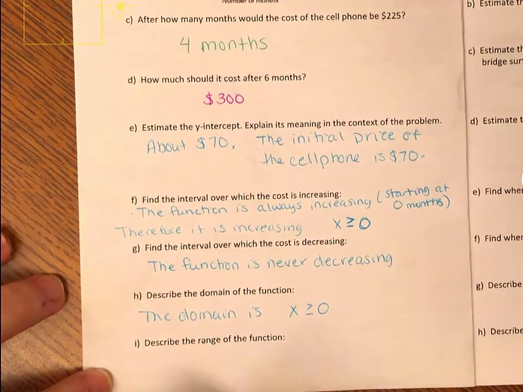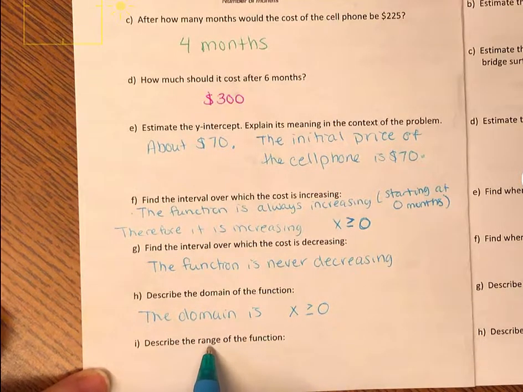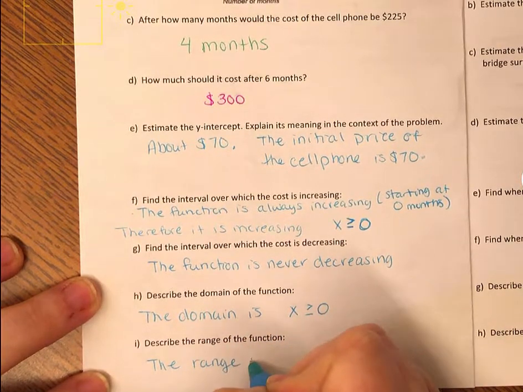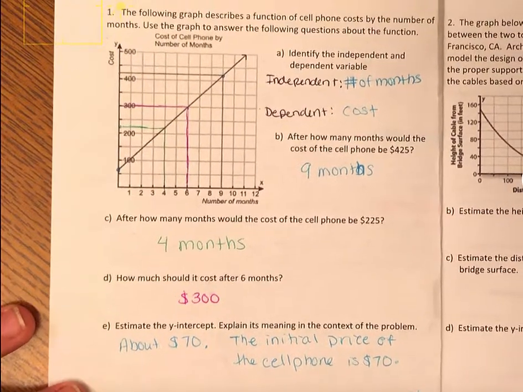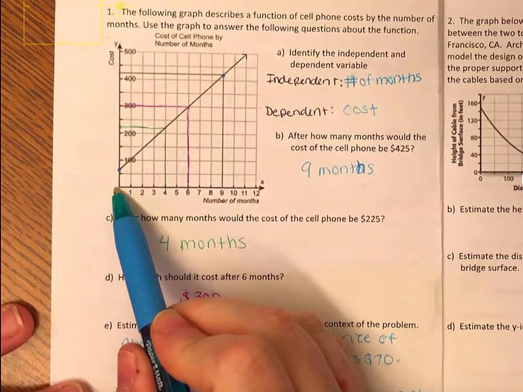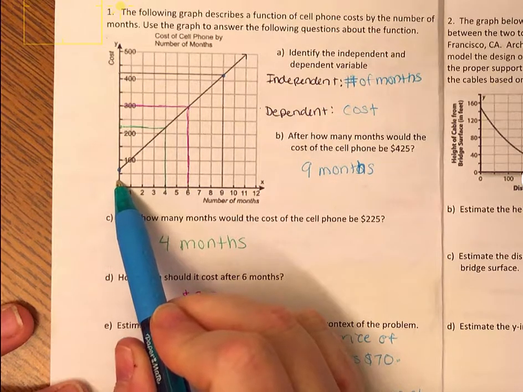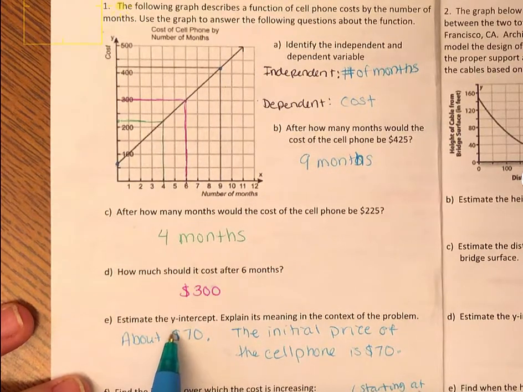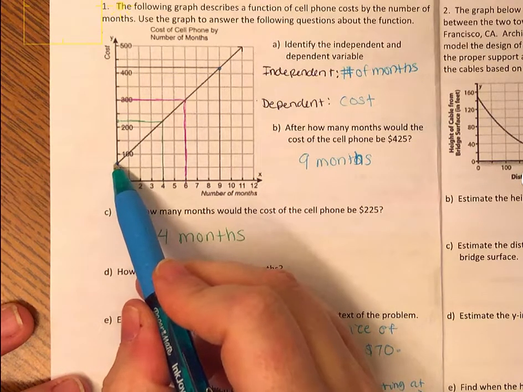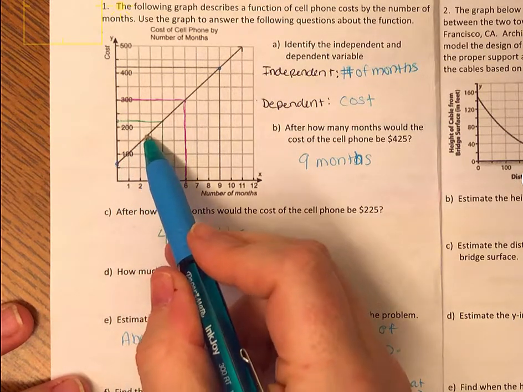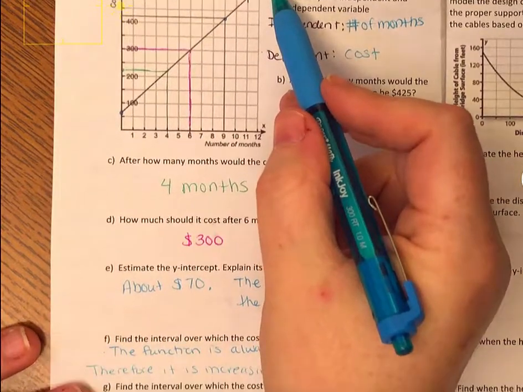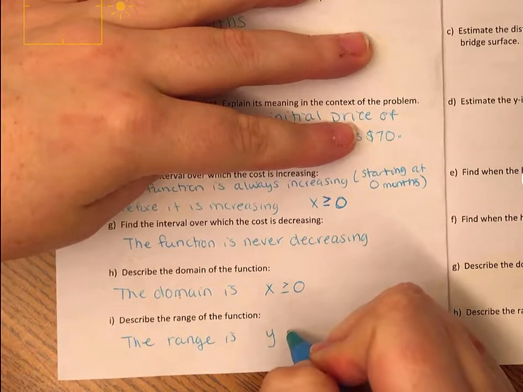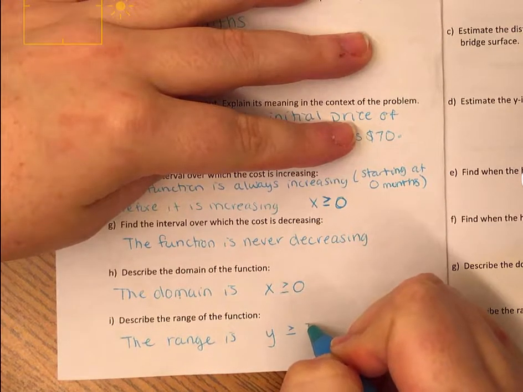When it asks us to describe the range of the function, if we recall, the range are the y values of the function. So if we look at the range, we need to find our first y value. I don't have any graph down here at the y value of 0. So if I move up, my first y value was around that 70, like we said earlier about the y-intercept. So we would have the 70 here, and the y values continue to go up and never decrease. So the y values start at 70 and continue to move up. So we will say that the range is y is greater than or equal to, since it started at 70 and it kept going.